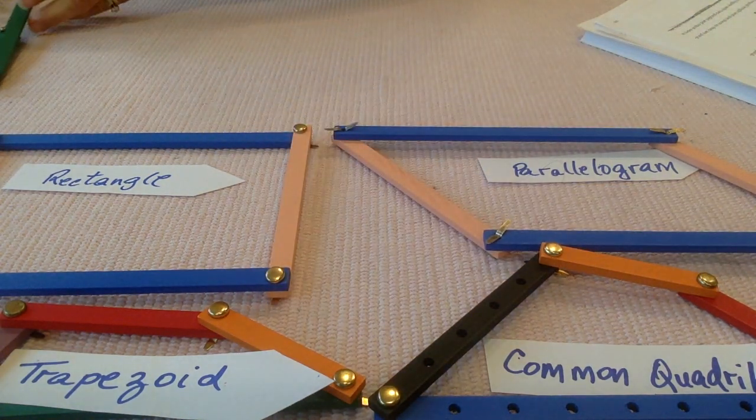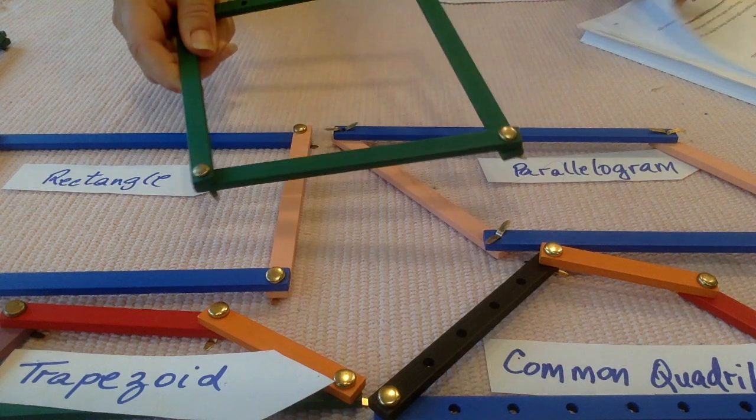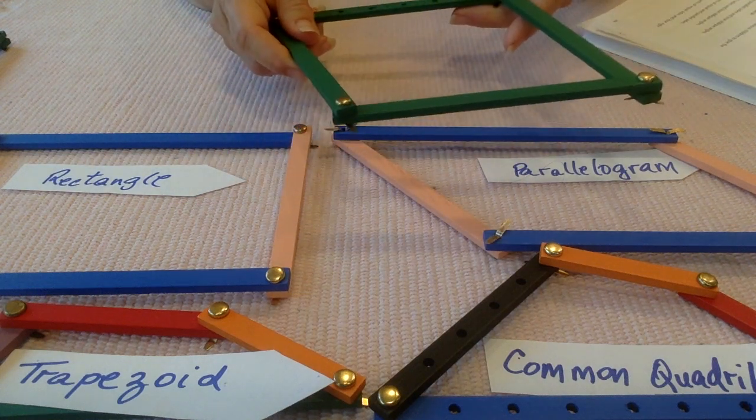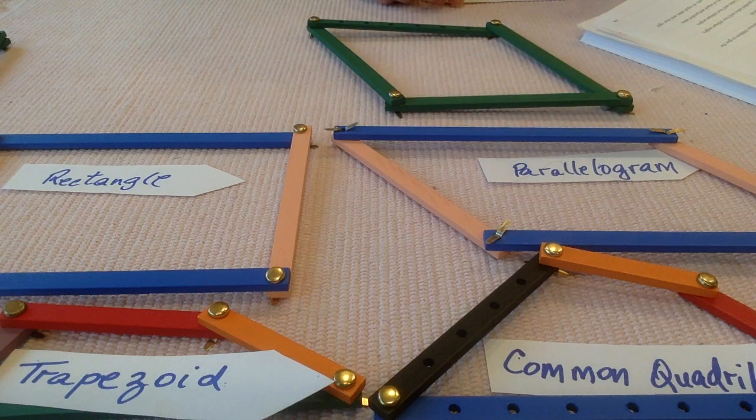All right, next I take 4 sticks of the same color, and I place them this way so that they have 2 acute angles and 2 obtuse angles, and that's called a rhombus.